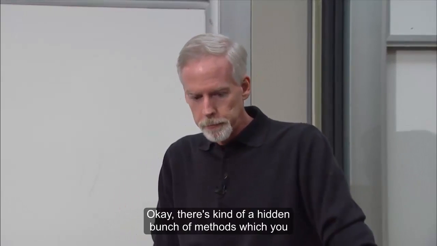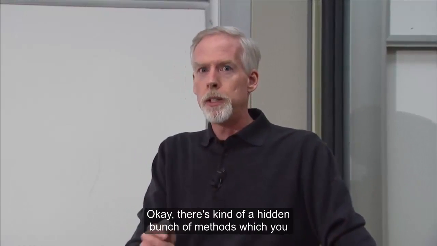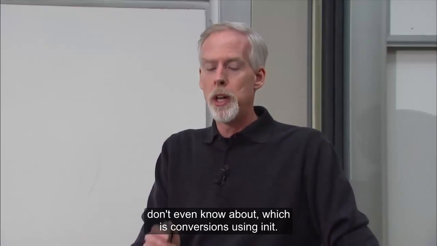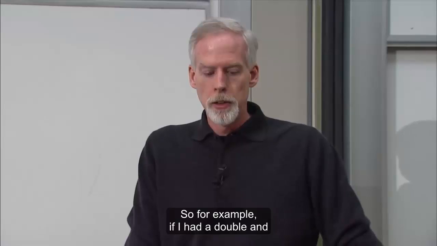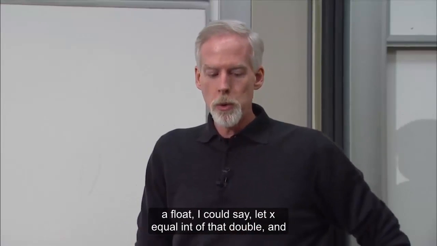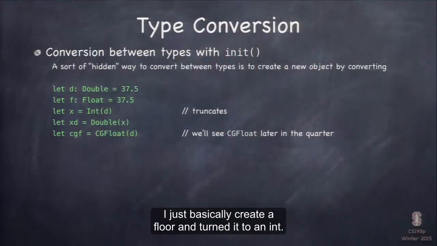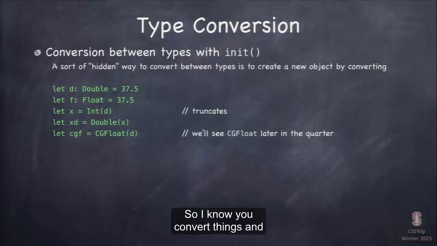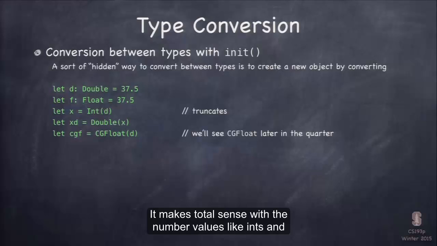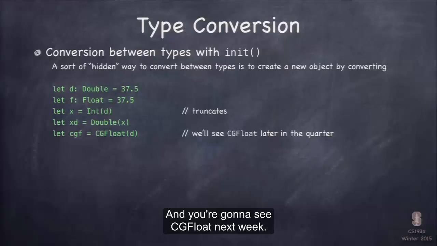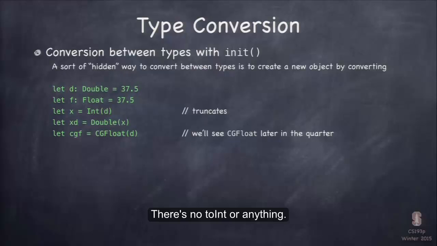String methods. There's kind of a hidden bunch of methods that you don't even know about, which is conversions using init. So, for example, if I had a double and a float, I could say, let x equal int of that double. And I just basically created a floor and turned it to an int. So I converted it. So you can convert things from one thing to another. It makes total sense with the number values like ints and floats. And you're going to see CGFloat next week. That's another kind of floating point number. And there's no toInt or anything. You just create a new one with the initializer.